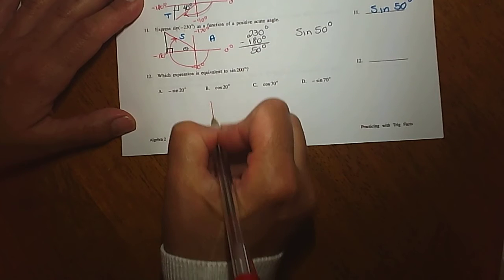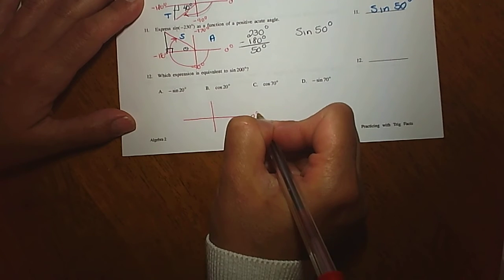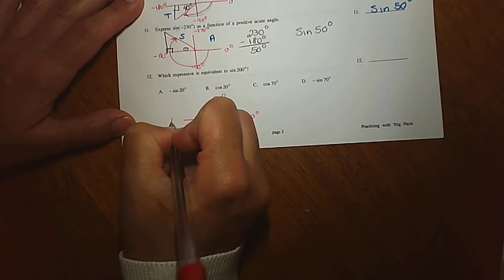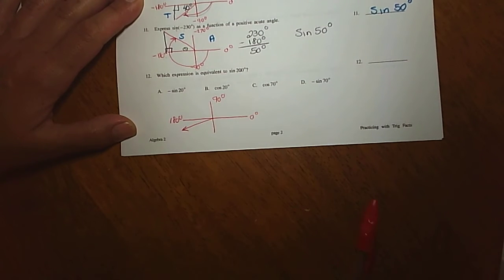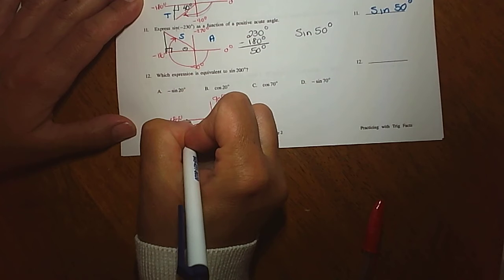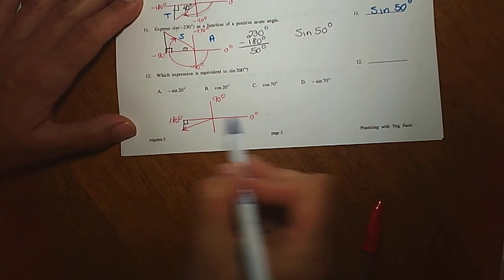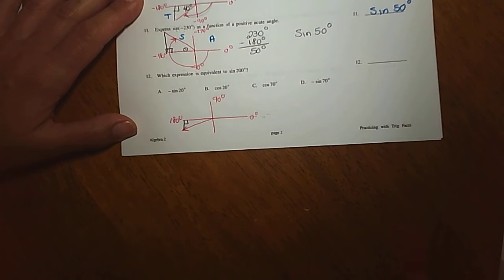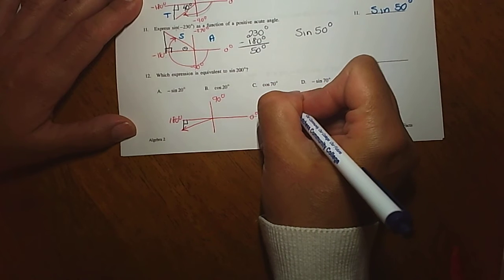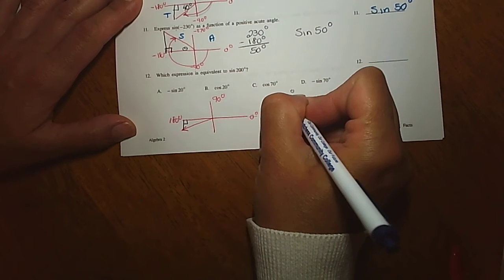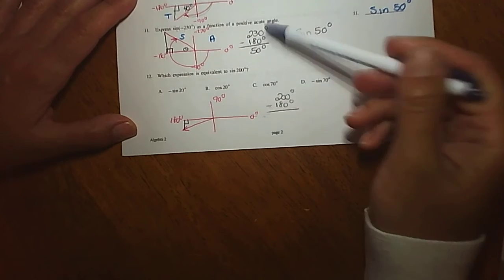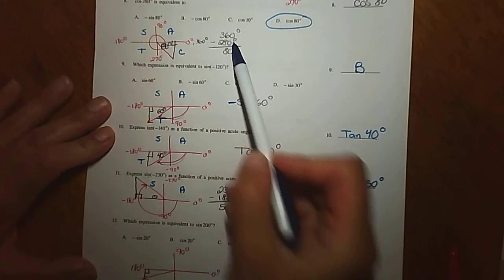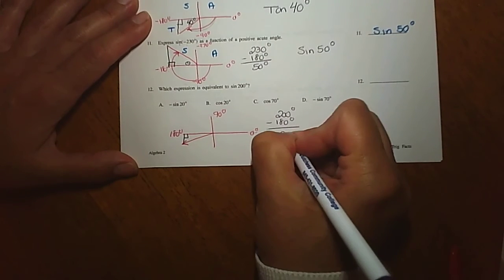200. So 0, 90, 180. So 200 is going to be about there. Draw my triangle. Again, right angle's always touching the x-axis. Okay? So I'm going to do how far past 180. So I don't know if you guys have noticed, I'm only ever using either 180 or 360 to find these angles. Okay, so that makes 20 degrees.